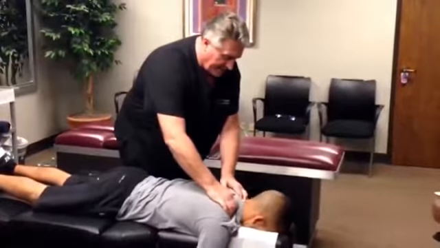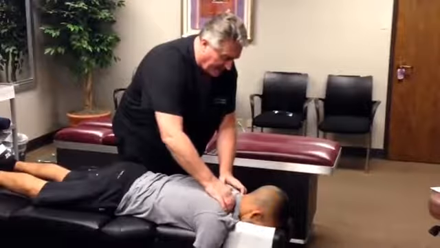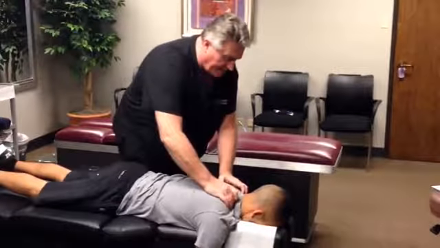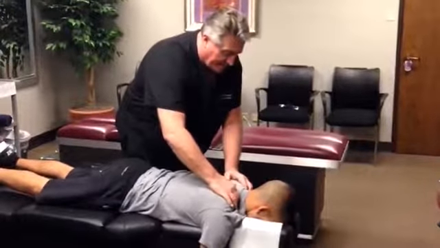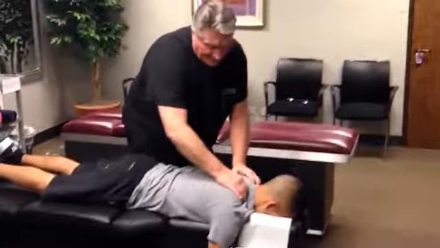Rhomboids are very tight, and the trapezius muscles are very tight. Now, this right one really is tight. That's the one you say gets tight on you right there, huh? Yes. Feel that ball right there? That's called a trigger point.